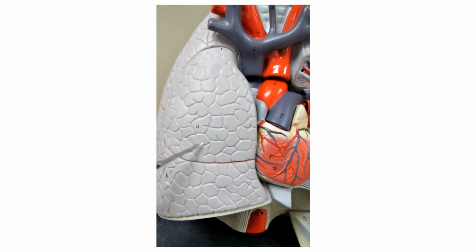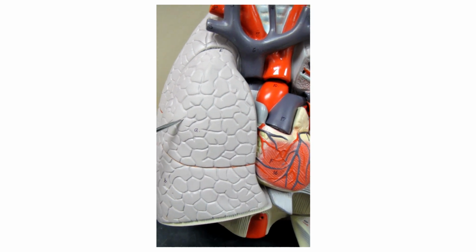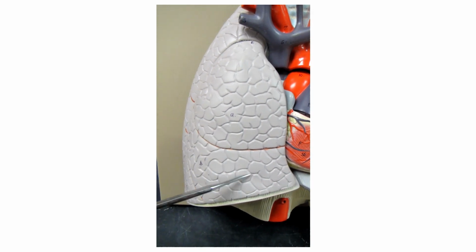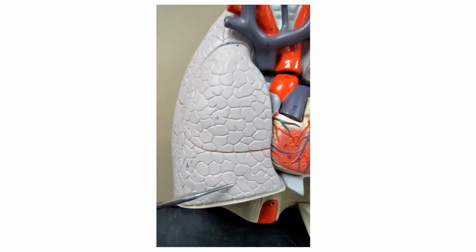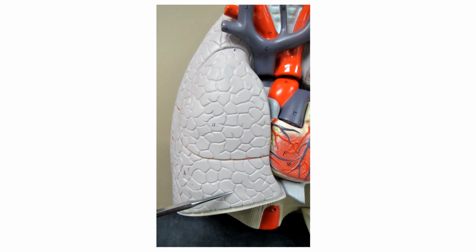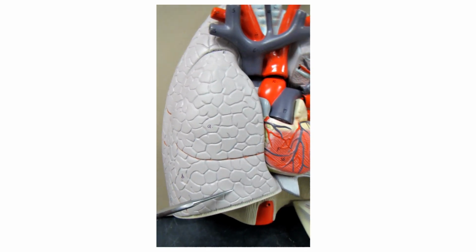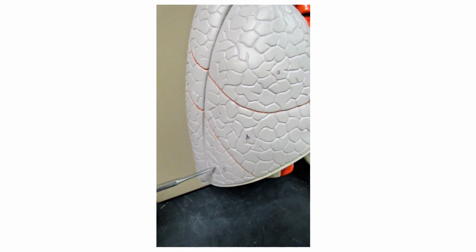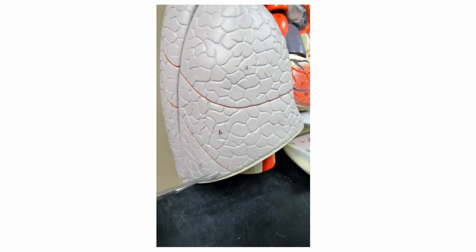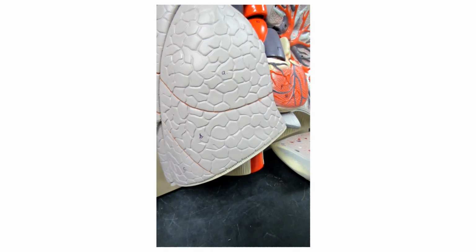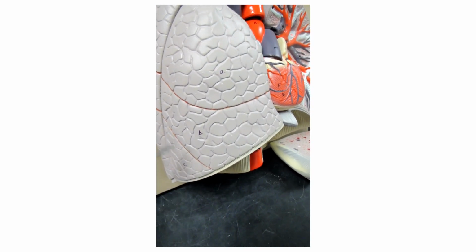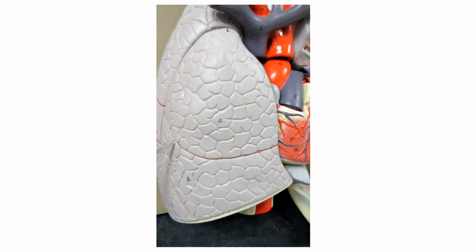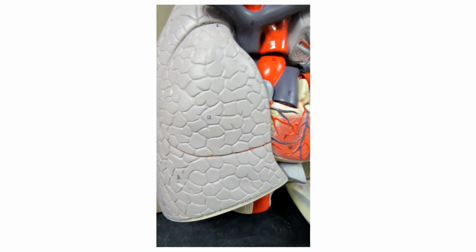So you have a section on the top, which is referred to as the superior lobe of the right lung. You have a section in the middle, which is referred to as the middle lobe of the right lung. And then you have a section on the bottom, which is referred to as the inferior lobe of the right lung. The middle and inferior lobes are separated by this oblique fissure, and the superior and middle lobes are separated by a horizontal fissure.